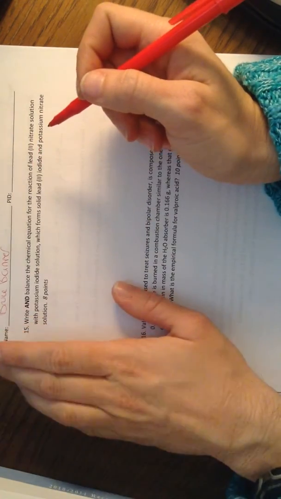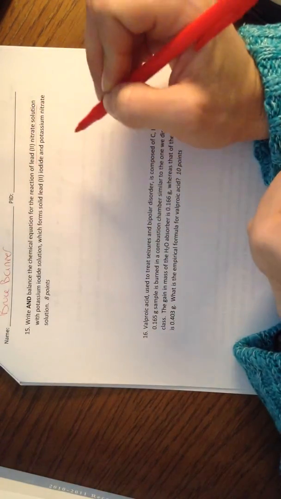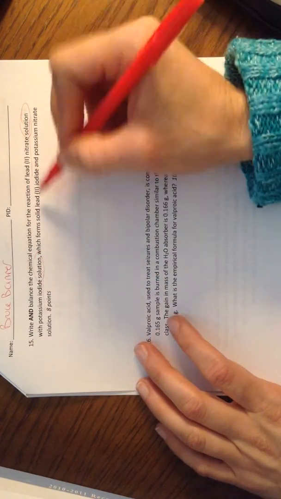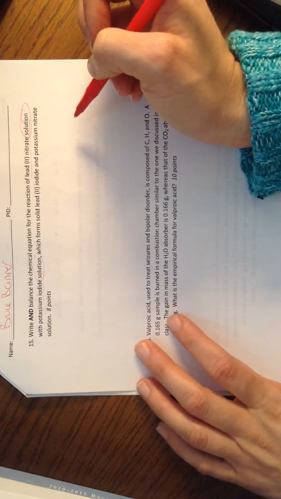All right, on to number 15. Here we go. We are writing and balancing a chemical equation for the reaction of lead nitrate solution. I see the word solution. That tells me that things are aqueous. And potassium iodide solution, which forms solid lead iodide and potassium nitrate solution.